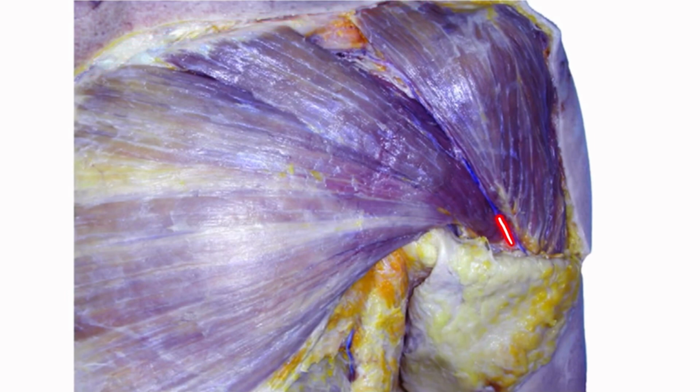This blue vessel is the cephalic vein, which carries deoxygenated blood from the arm.